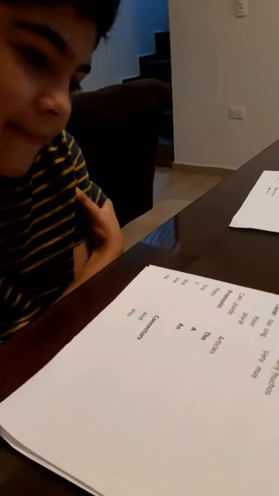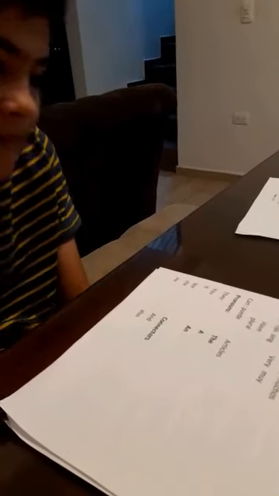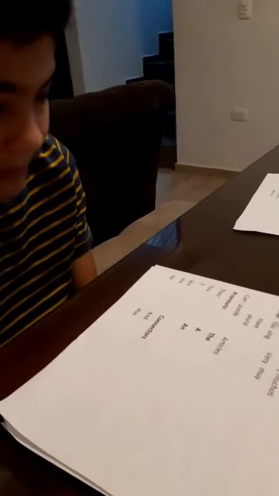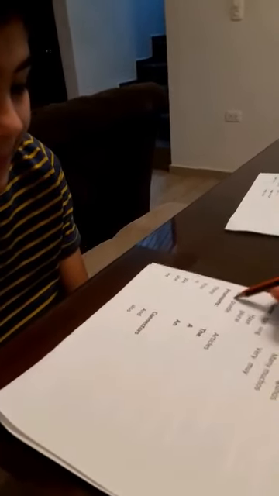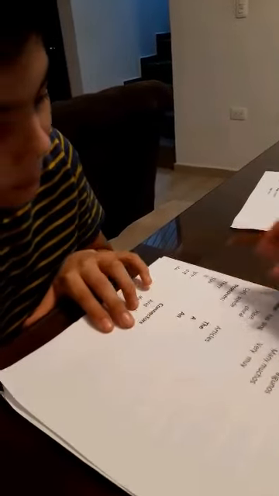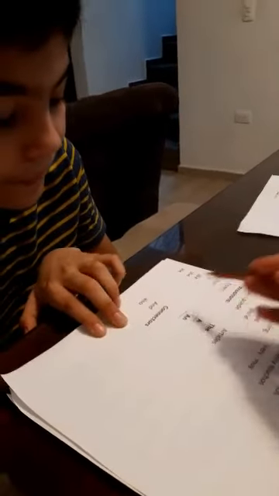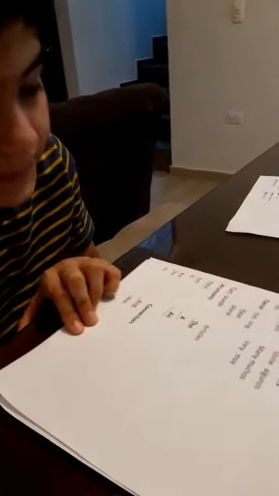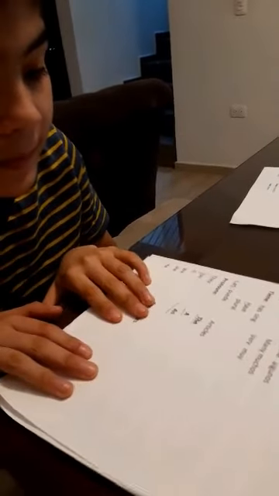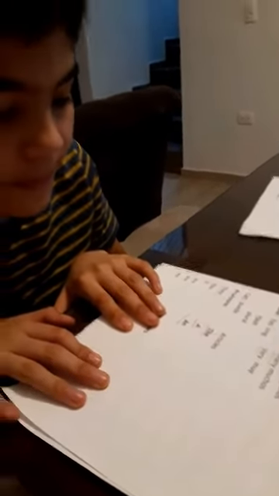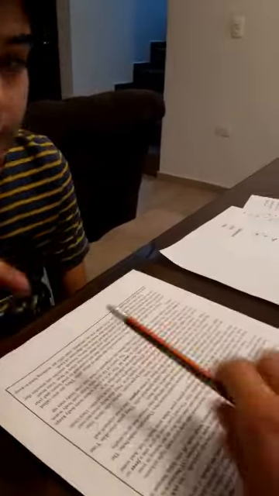Estos los vas a buscar en el artículo. Are, is, there are, has, have, can, they, you, it, the, and, also, in, outside of, some, many, very. Okay, so let's start looking.